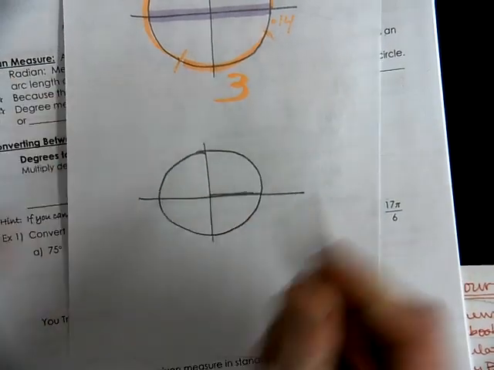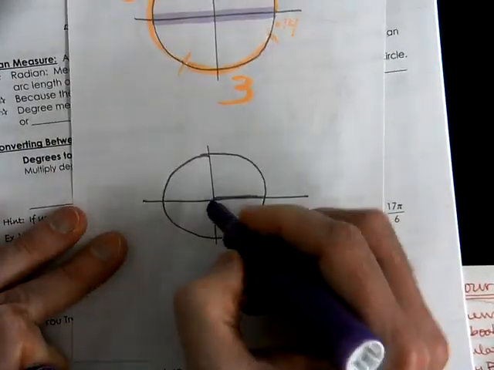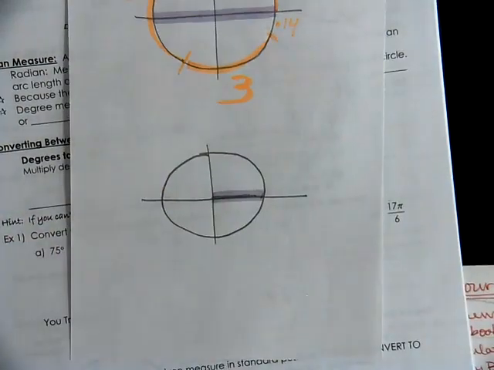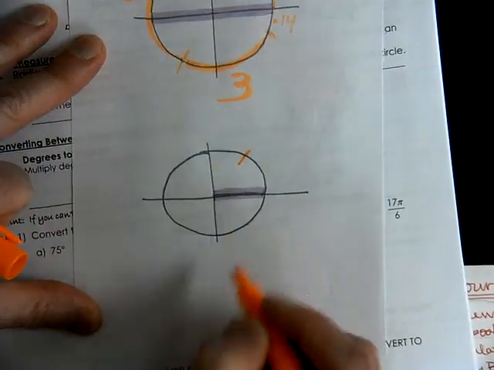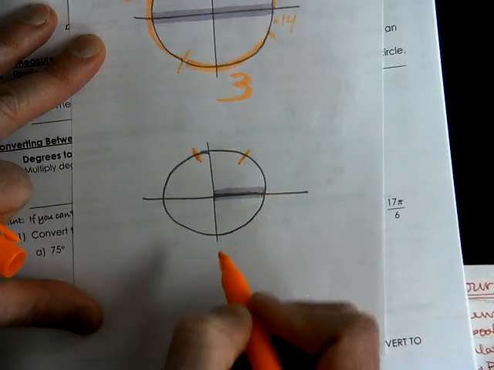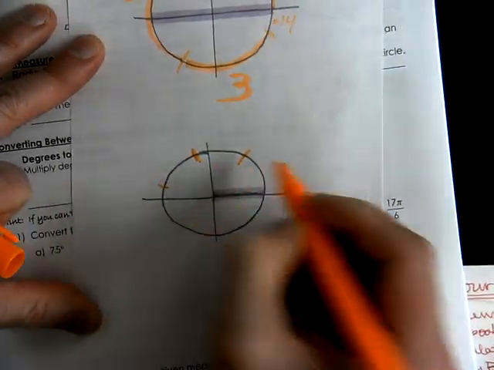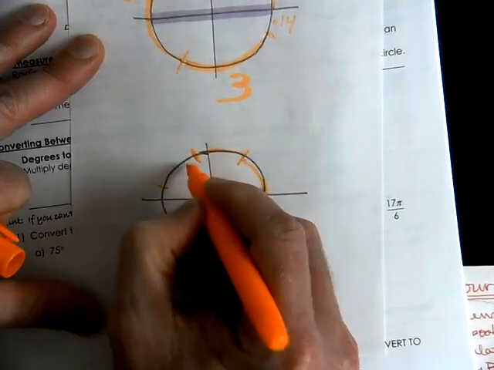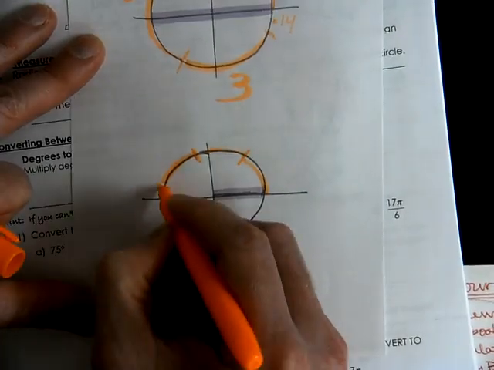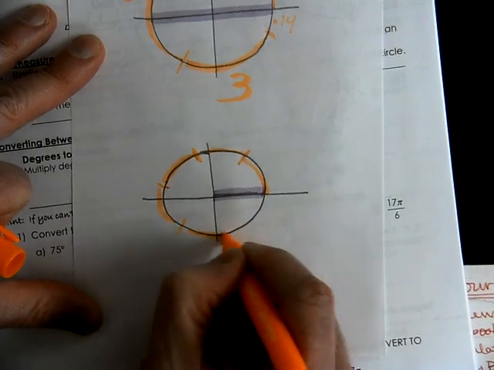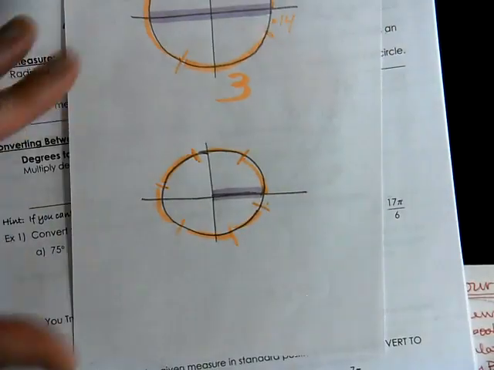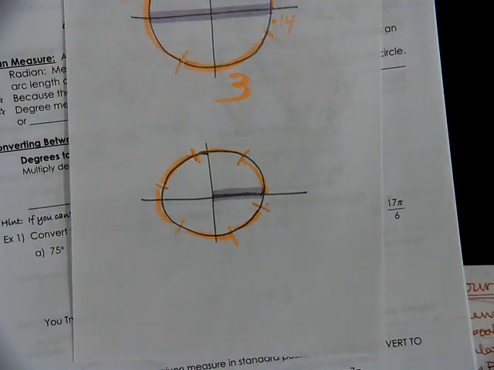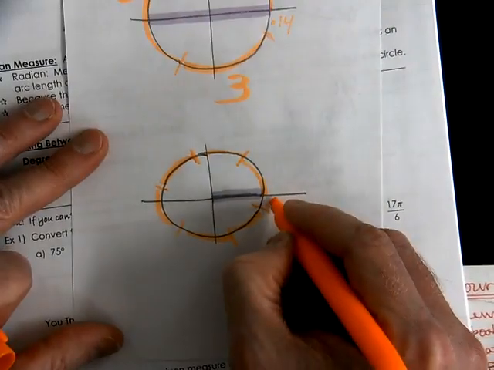If we take a radius, how many radiuses fit around a circle? Well, we extend a radius. That would be 1. That would be 2. That would be 3. That would be 4. That would be 5. That would be 6. And how much would be left over? 0.28. Good job.